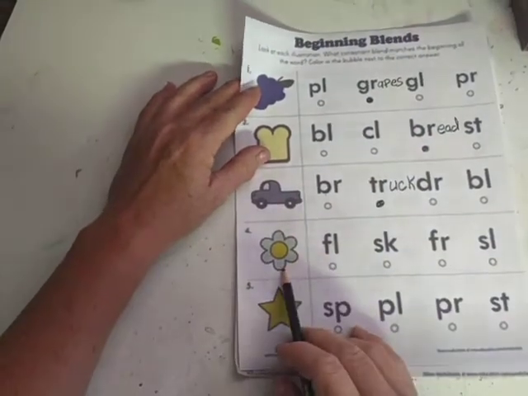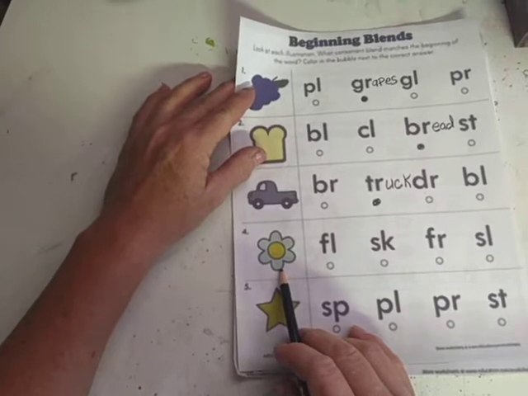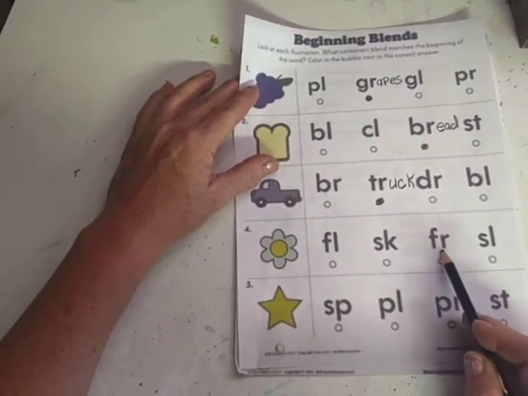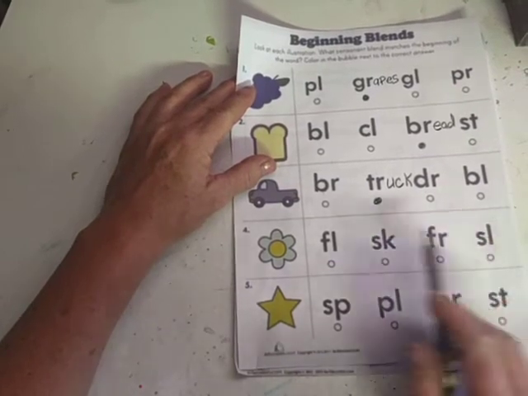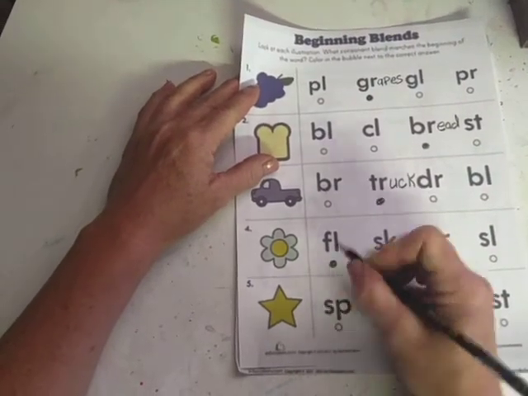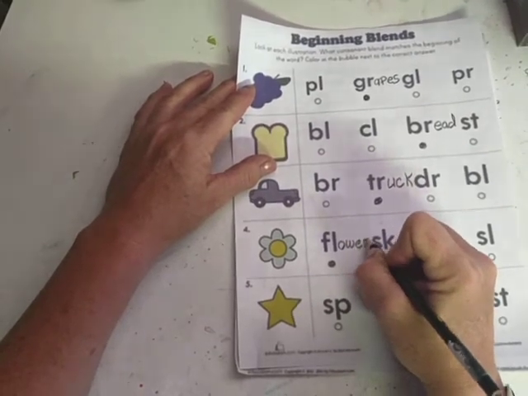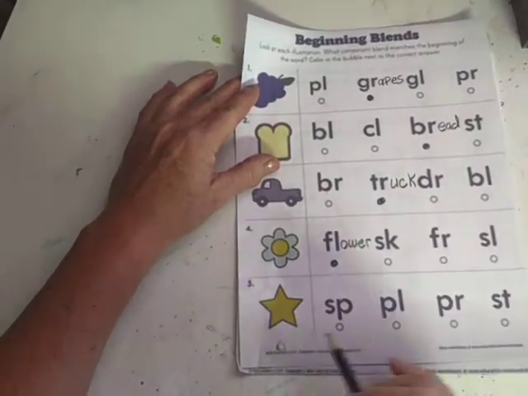So listen to it. Fl, fl. Okay, so here's a fl, a sk, a fr, and a sl. Yeah, the first one, fl. F-L-O-W-E-R. Flower. And then this, twinkle, twinkle, little star.